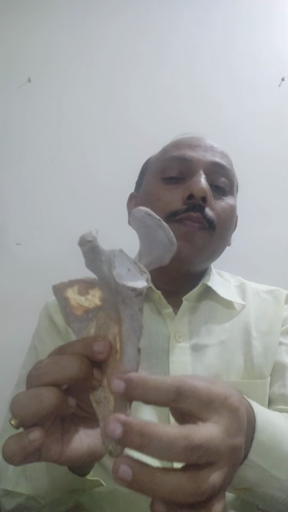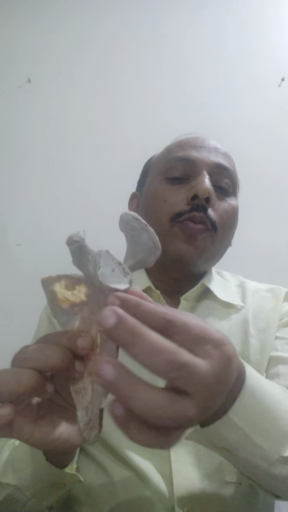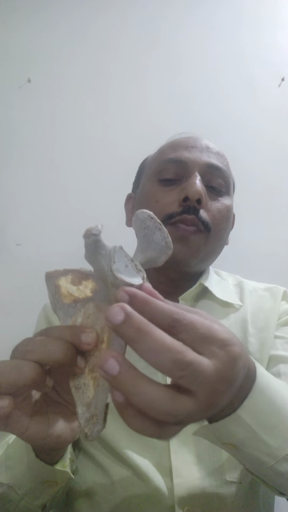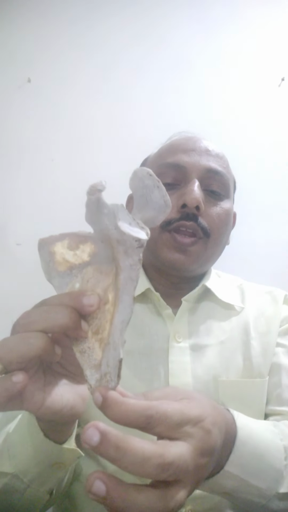The lateral border is the thickest among the three borders. It starts just below the glenoid cavity. Here is the infraglenoid tubercle. At its upper end, it represents the infraglenoid tubercle, and it goes downwards and meets the inferior angle.